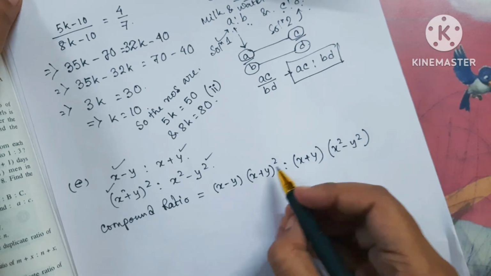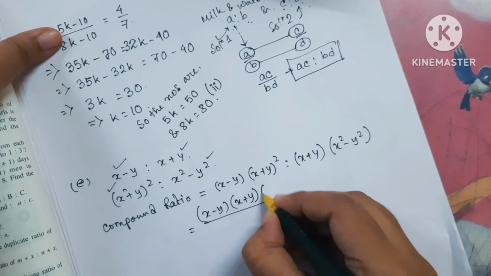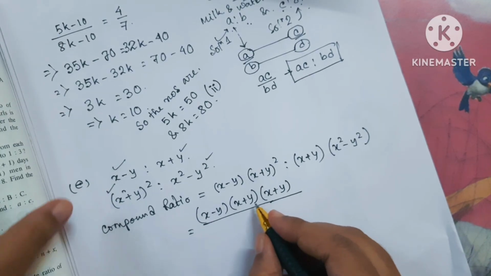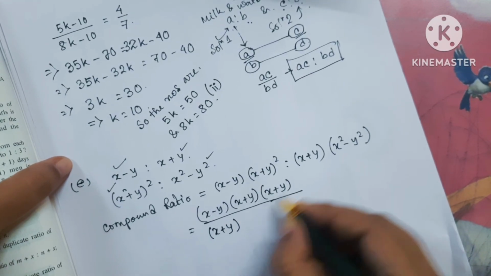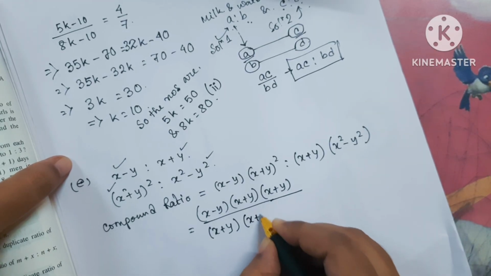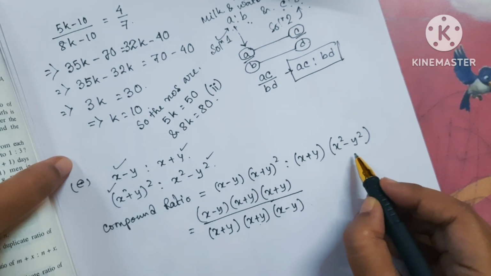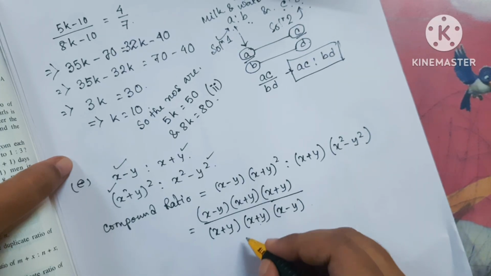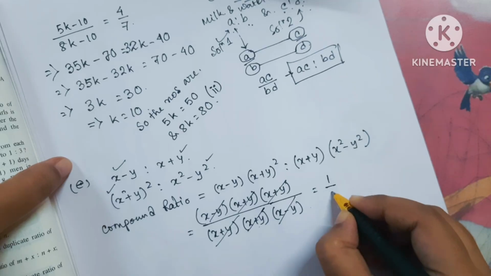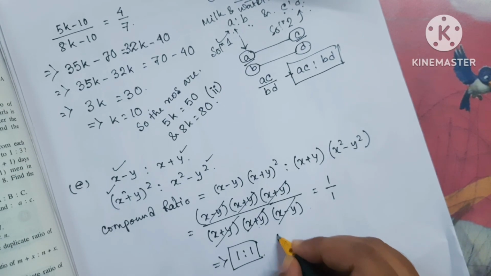Okay, now you can write like this. So it will be equal to (x minus y), (x plus y), (x plus y). You can write like this because it is square. So you can write it as product of these terms, and x plus y and x square minus y square. You can write (x plus y) into (x minus y) from the formula. Because (x plus y) into (x minus y) will be equal to x square minus y square. That is from the formula, right? Okay, now you can cancel out the same terms. So you will get 1 by 1. That means the ratio will be 1:1. Okay, option 3 will be the correct answer.